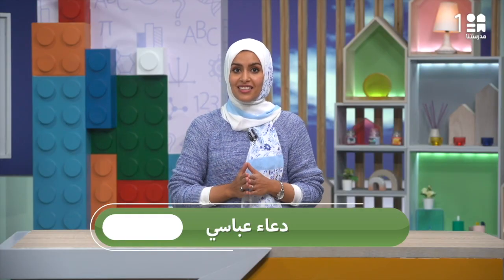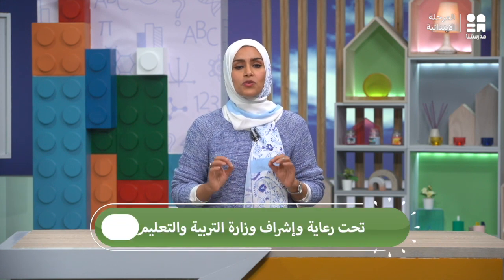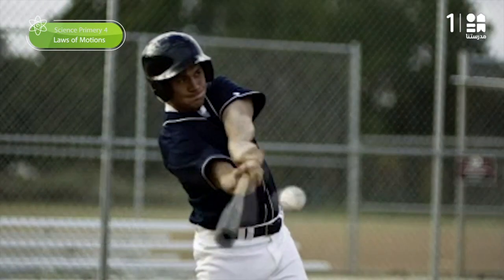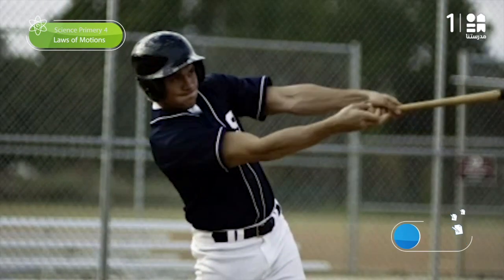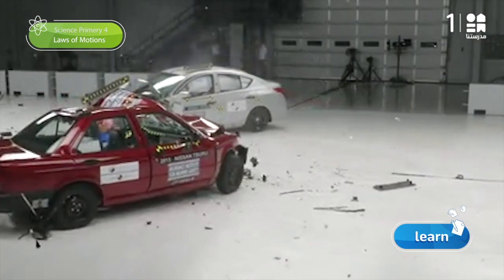Is there a relation between force and energy? We will investigate this question today, but our investigation will be practical. Today, we will see together how forces act on objects in motion. In our last lessons, we learned about objects in motion. We also learned that there must be a force that acts on the object to move.